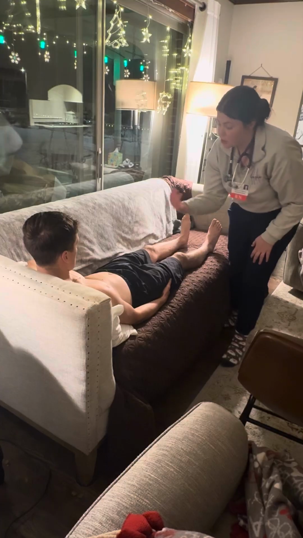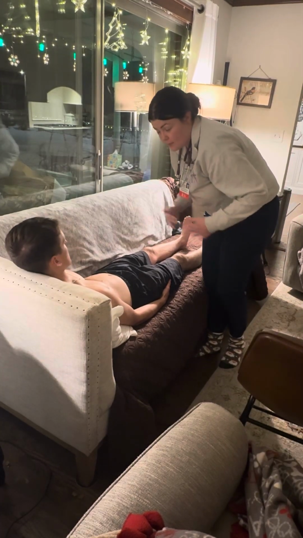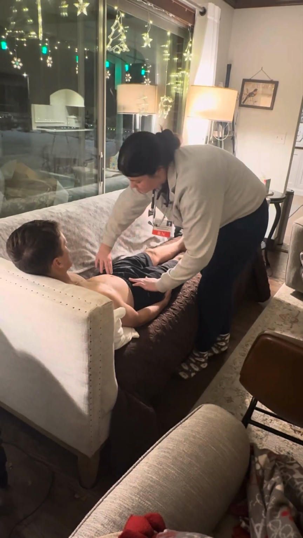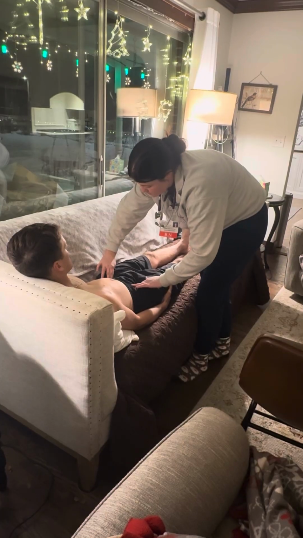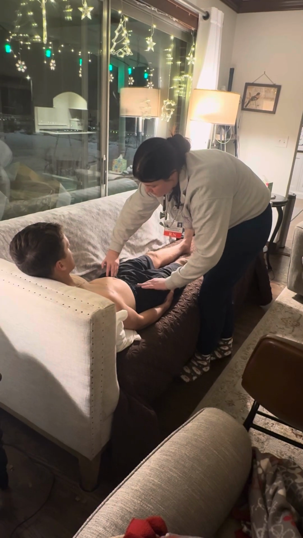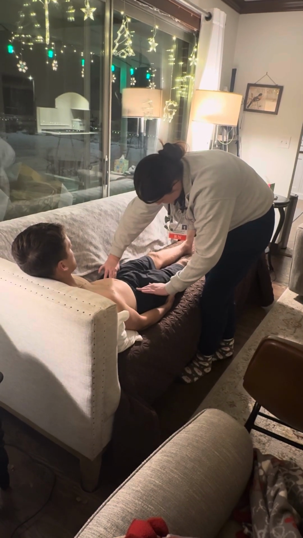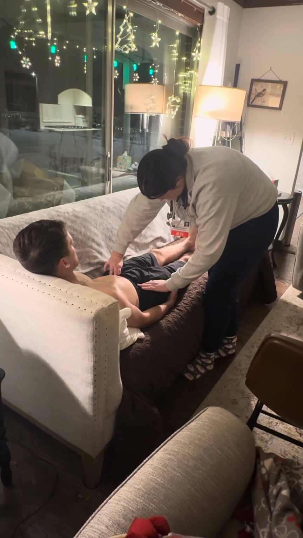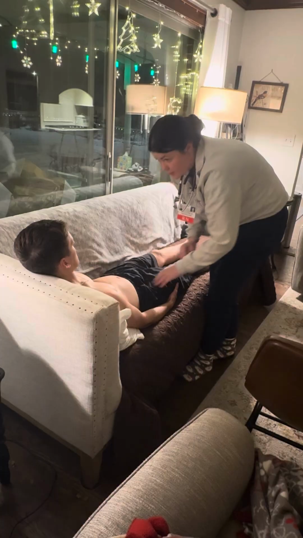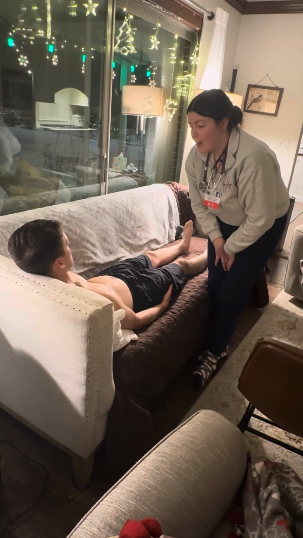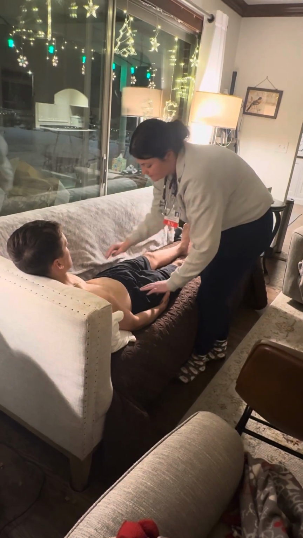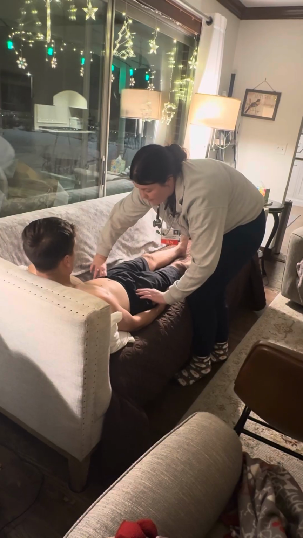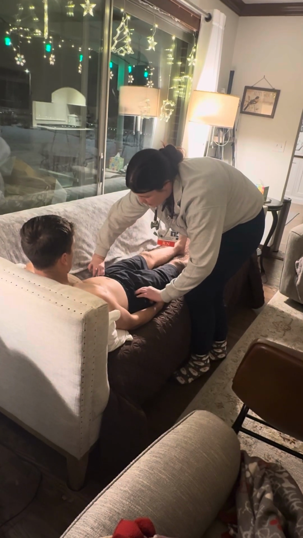Now I'm going to come up to your femoral artery and I'm going to palpate for your femoral artery. One plus. Now I'm going to palpate for your inguinal nodes, which is right by your femoral artery.